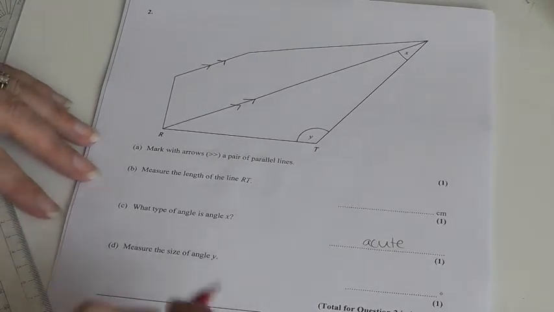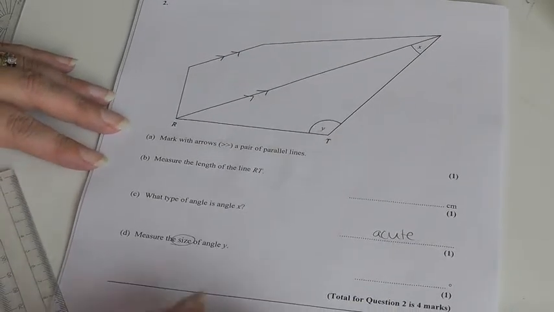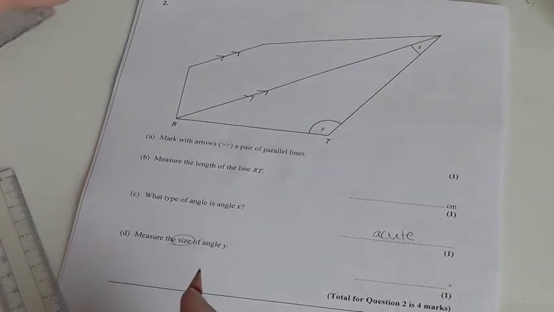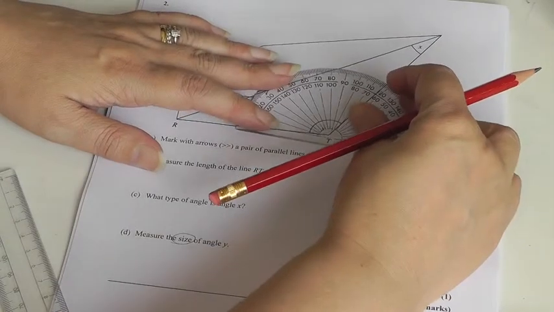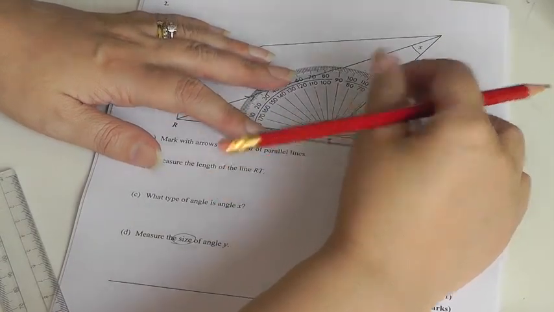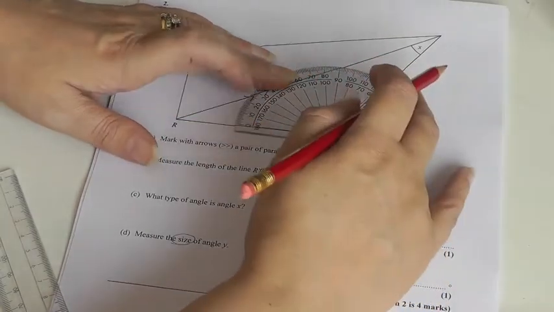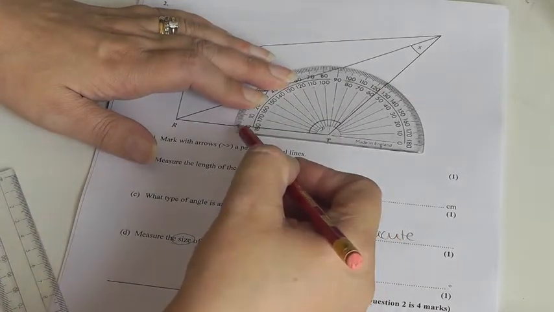And the last part of the question is to measure the size of angle Y. A number of you actually wrote down that it was an obtuse angle, but that wasn't what the question was asking. To measure the size of the angle, you need to place the protractor so that the upside down T is at the point of the angle, and then read around. You need to start from 0 on the line that you've placed that upside down T on.